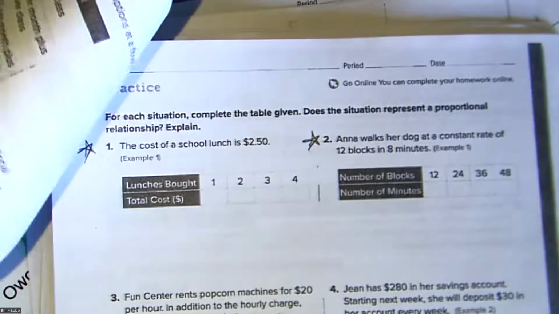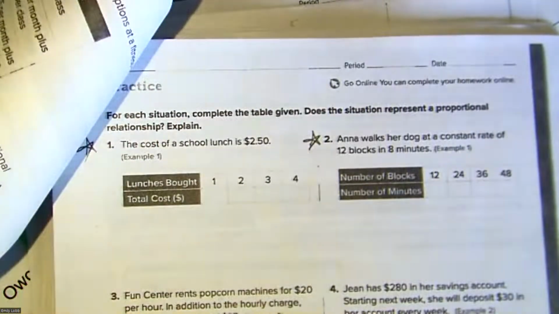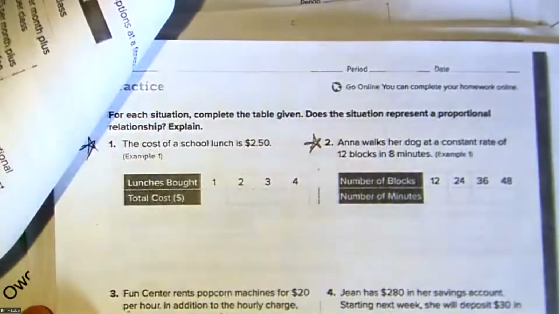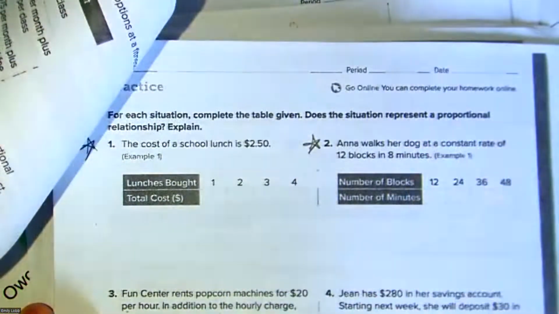All right, so looking at numbers 1 and 2, we should be able to fill these out quickly. Thank you for turning your voices off.